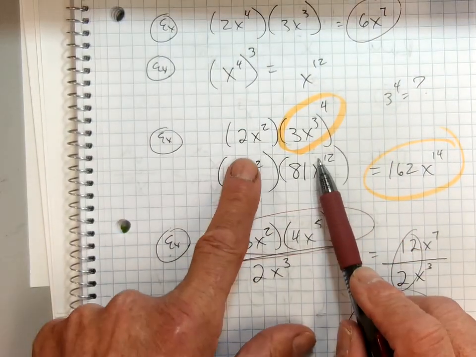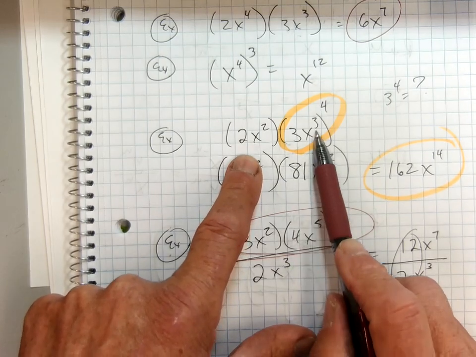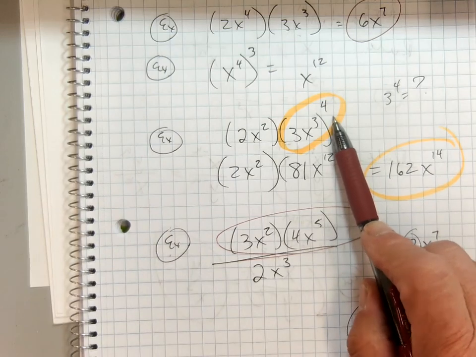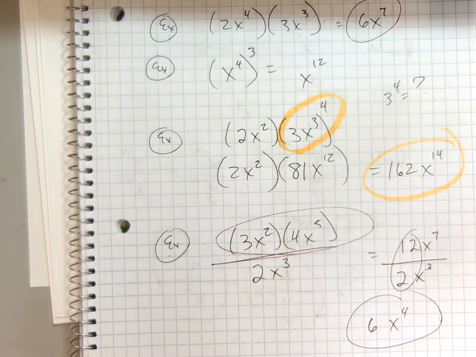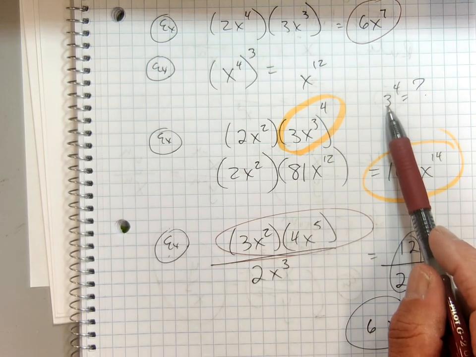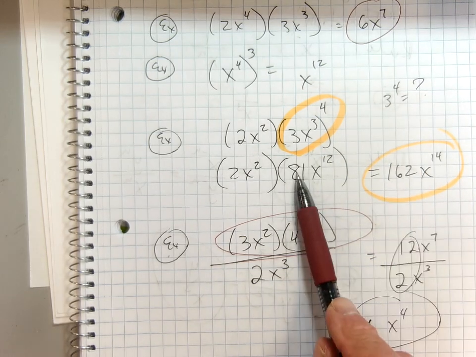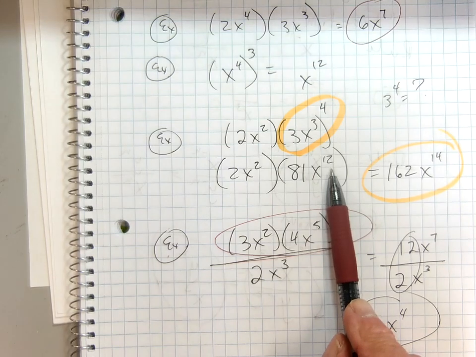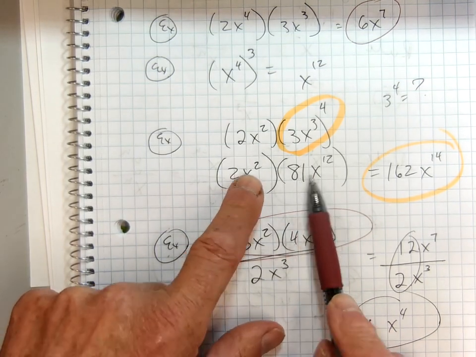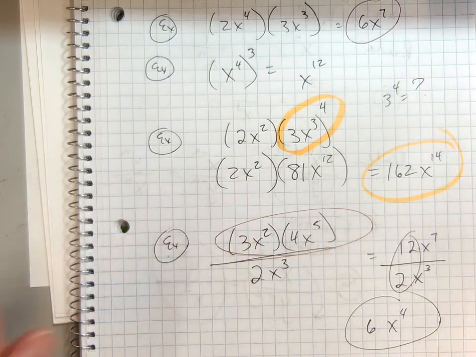I did a harder problem where a combination of both. So I've got 2x squared times 3x cubed to the fourth power. I said, okay, what do we got to do first? By order of operations, you must do this first. So we did 3 to the fourth power is 3 times 3 times 3 times 3 is 81. And I multiplied x to the 12th. Then I multiplied, I got 162, 2 times 81. And then I have a total of x to the 14.